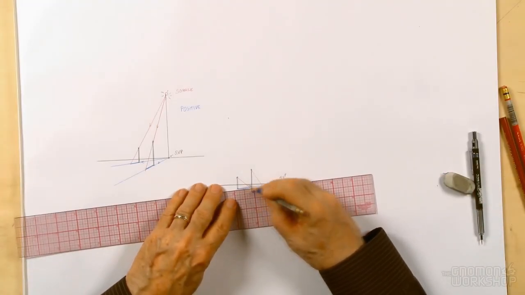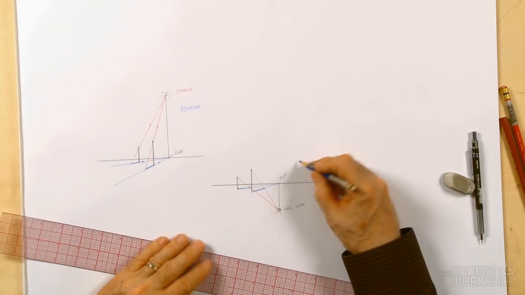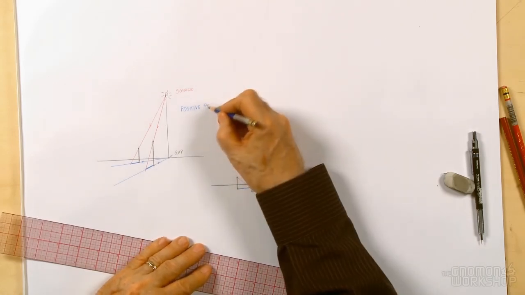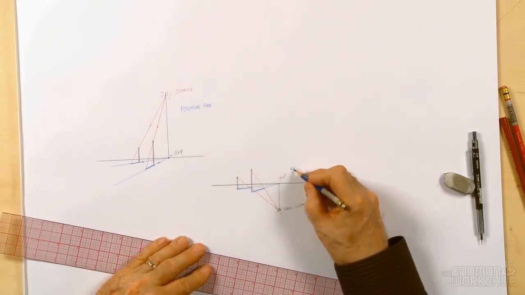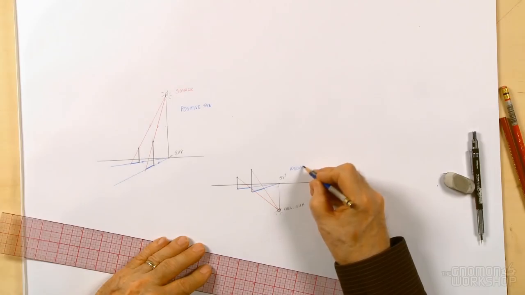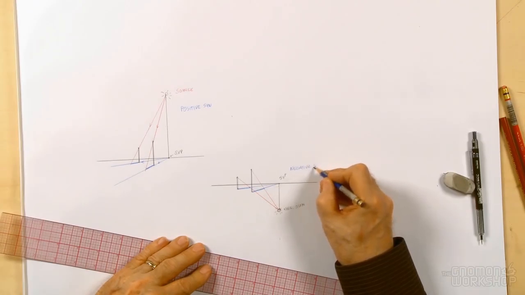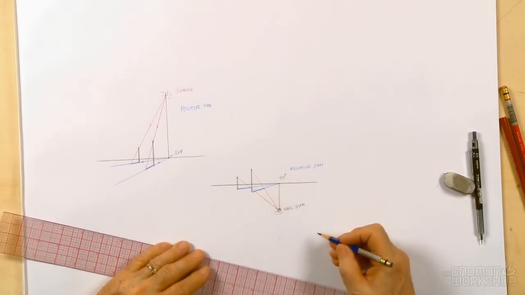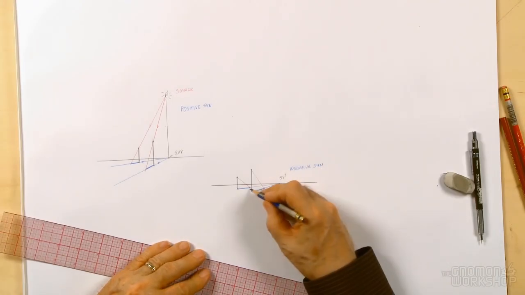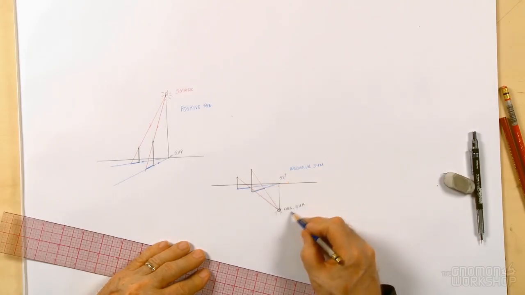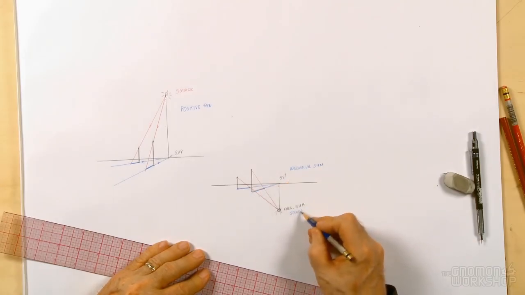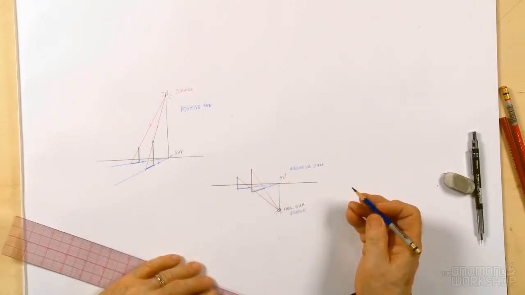Okay? This is called negative sun. Oh, by the way, positive sun for this one. And this is negative sun. The sun is behind the viewer, and the negative sun can actually be called a source, even though it's not the source. It's the reverse of the source.